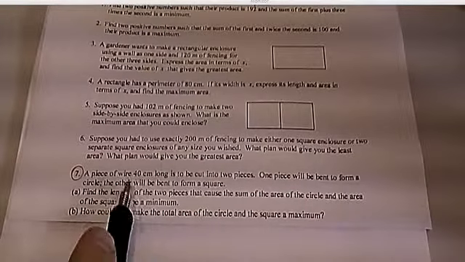The scenario has set up such that x, your input variable, can be anywhere between 0 and 40. So if the minimum is somewhere in between there, the maximum is at one end or the other, meaning using all of it for the circle or using all of it for the square, and you would simply figure out using all of it for the circle would give you what area, using all of it for the square would give you what area, and one of those is going to be your maximum value.